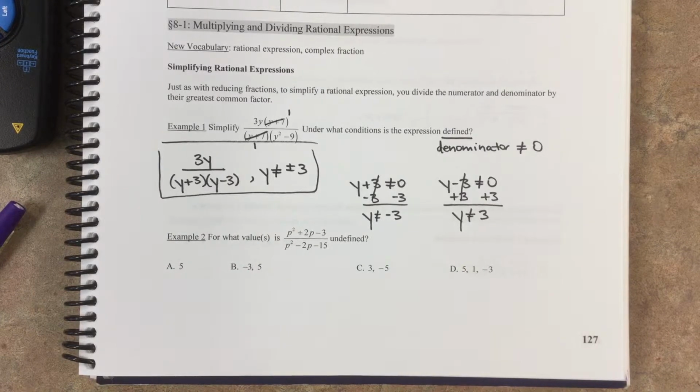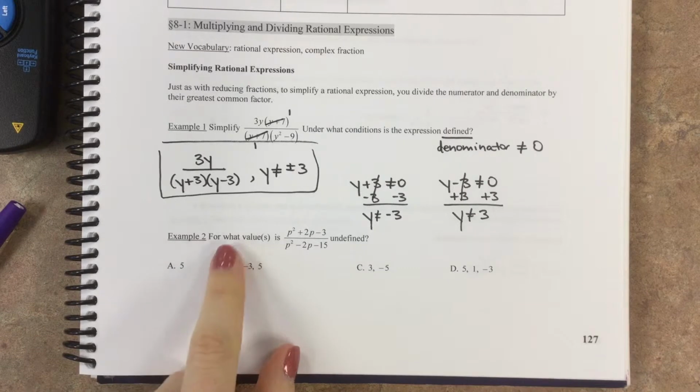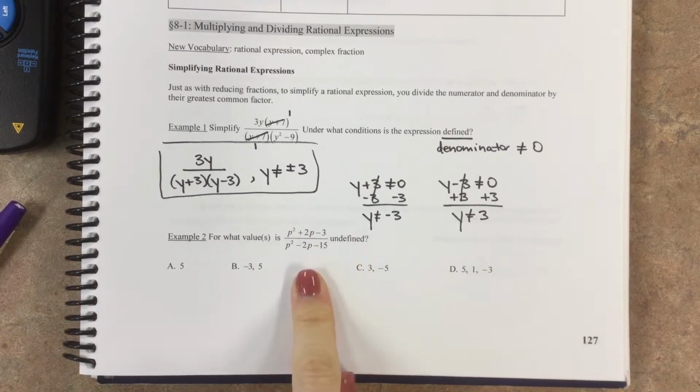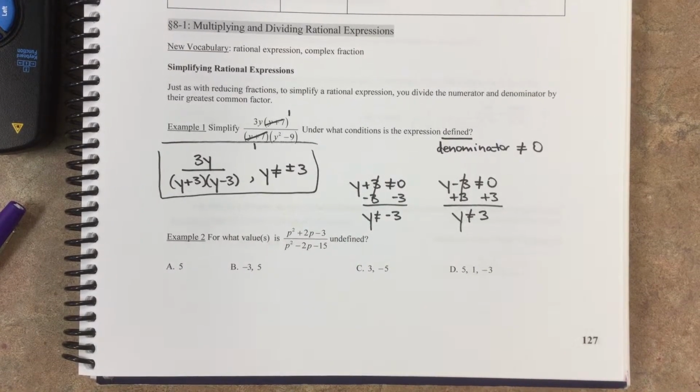Example 2 is set up as a multiple choice option, kind of like a standardized test example. So this, it says, for what values is this expression undefined? So we're going to do what we did up here.